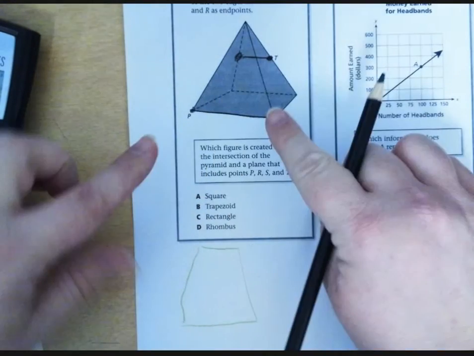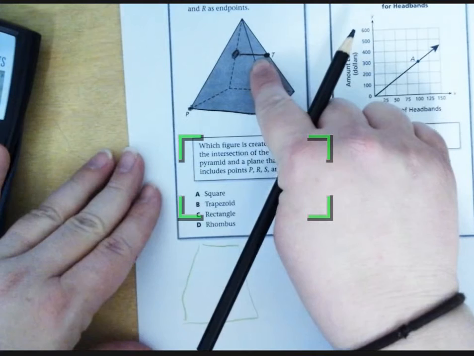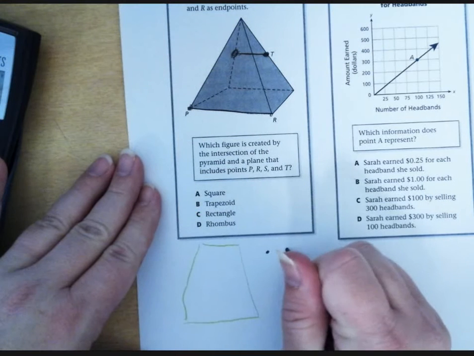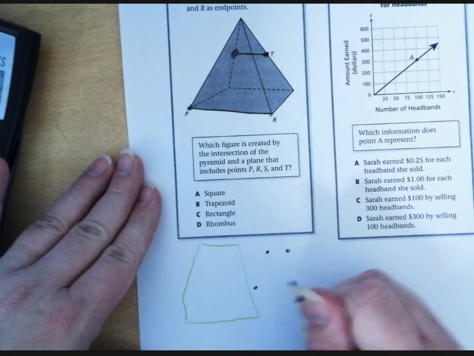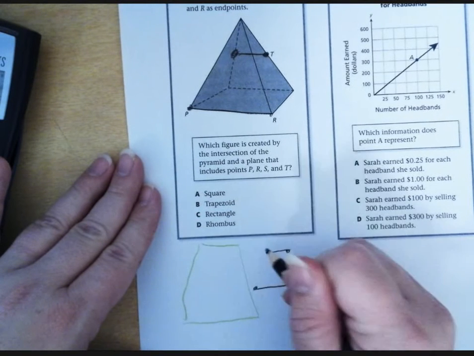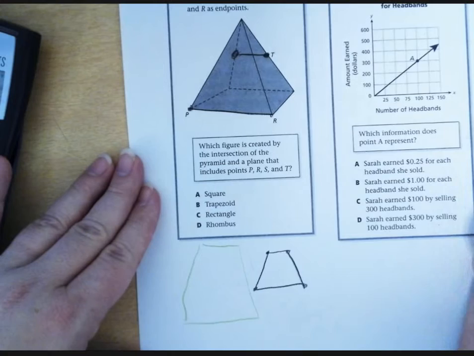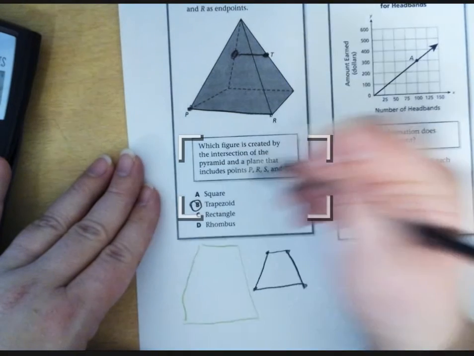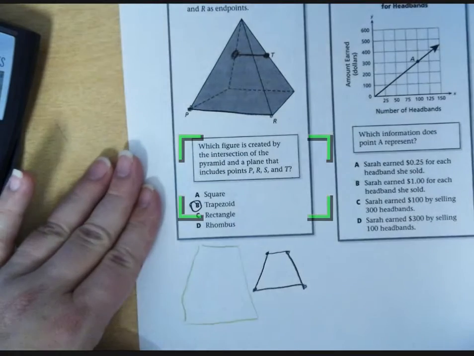And as we come up to the top, we're getting closer and closer together. And if I draw something where one side is so much shorter than the other, and then I connect the points, I can see that it is a trapezoid. So our answer is B.